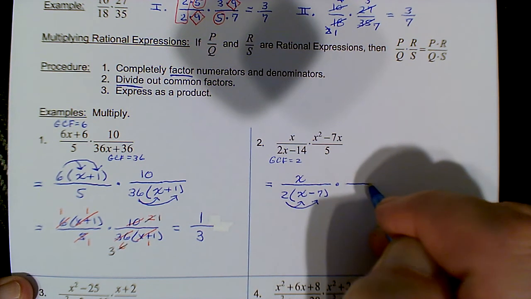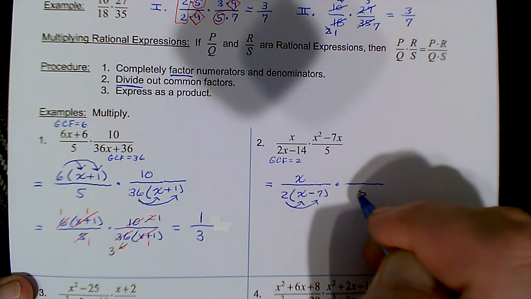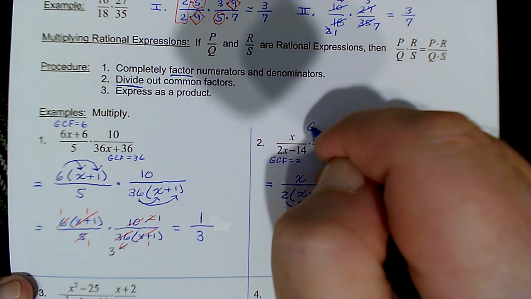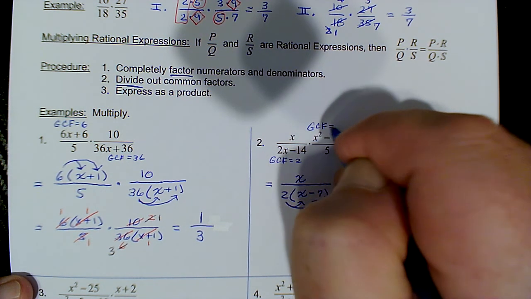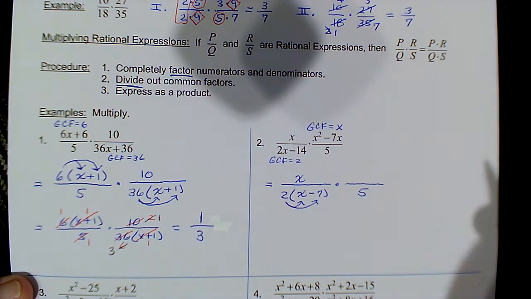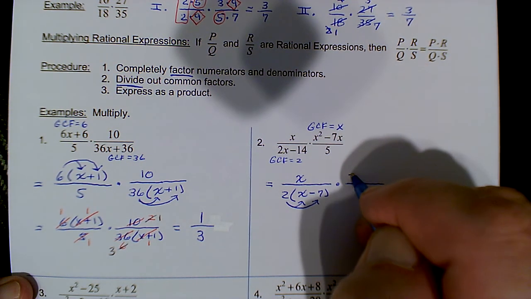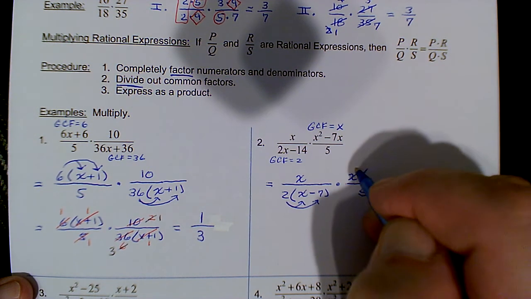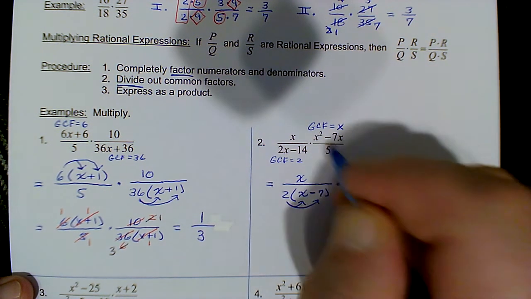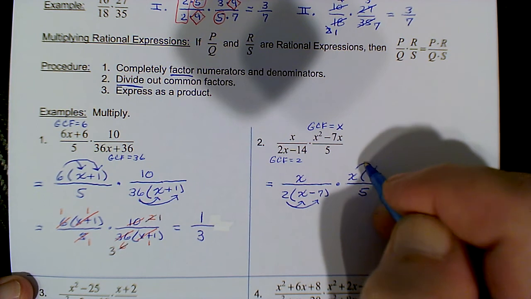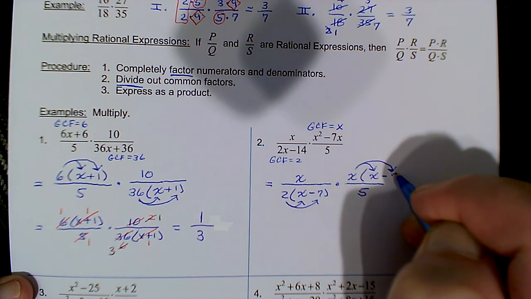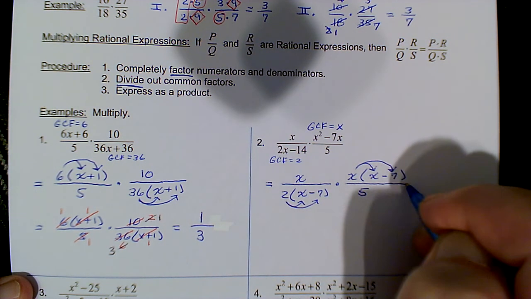Okay, so then for the second fraction, the 5 we're just going to recopy. There's nothing to do with that. But the greatest common factor between x squared and 7x is x. So remember the least power. And so if we factor out an x, we can ask x times what is x squared? That would be an x. And then x times what is negative 7x. So we need negative 7.